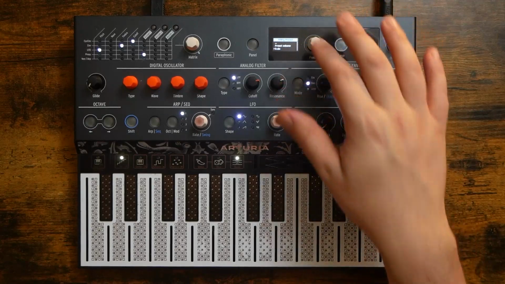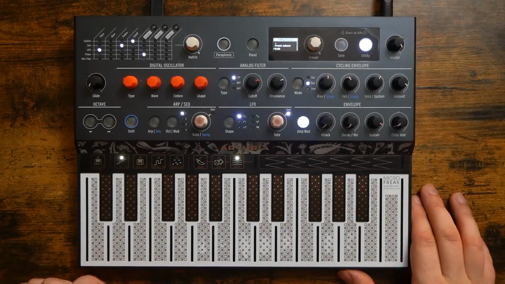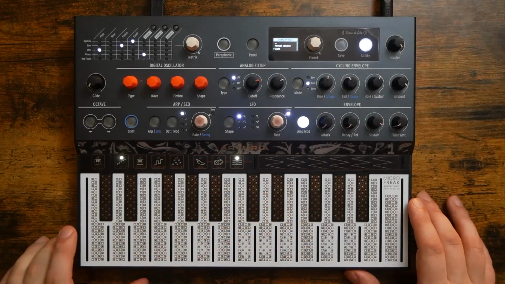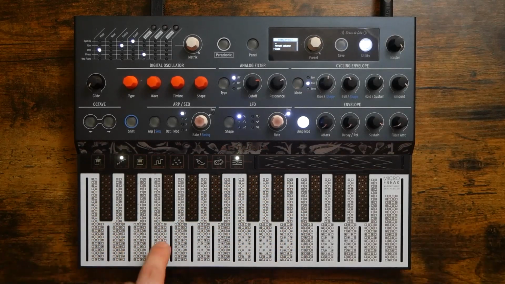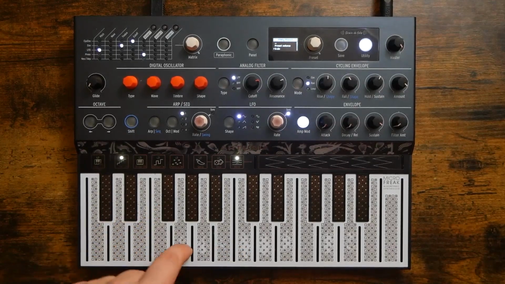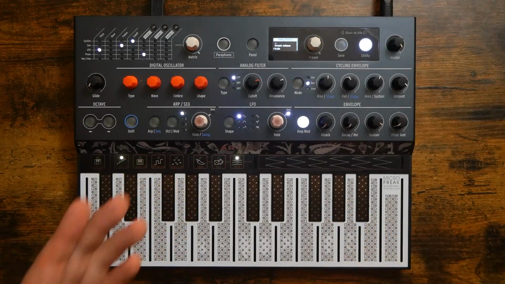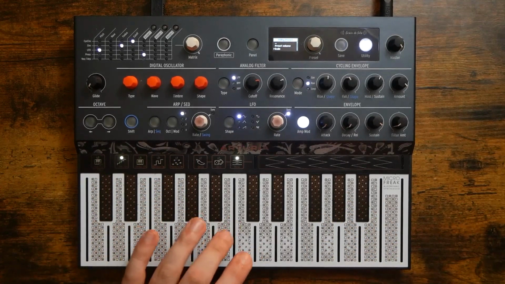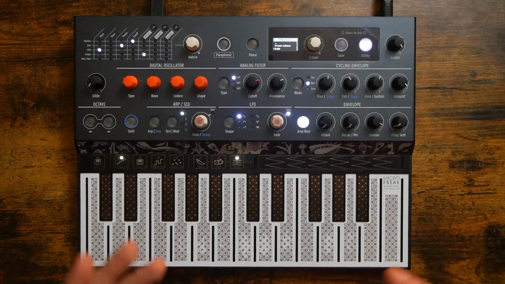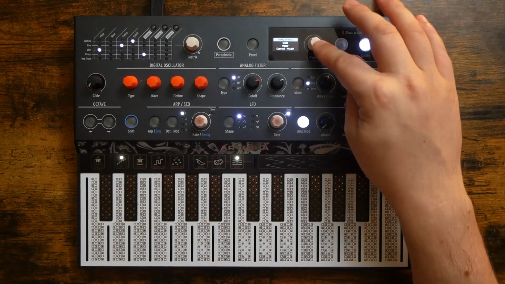Now we have major. Now, no matter what I play, I'm going to be within a major scale, no matter what note I hit. So check this out. I think it's great for beginners who still want to be able to mess around on the keys without the worry of hitting a wrong note. We can go back to the scale menu. Next up is minor.